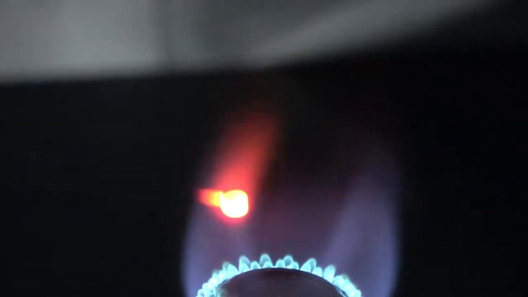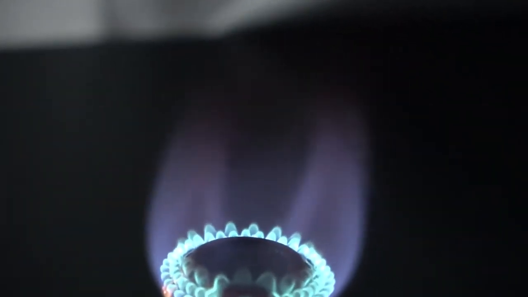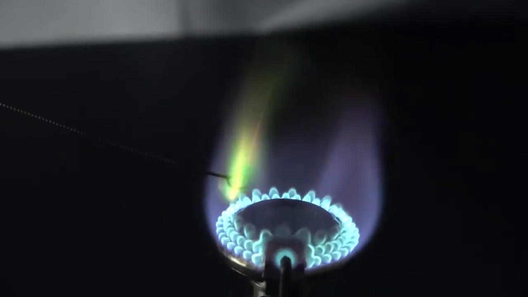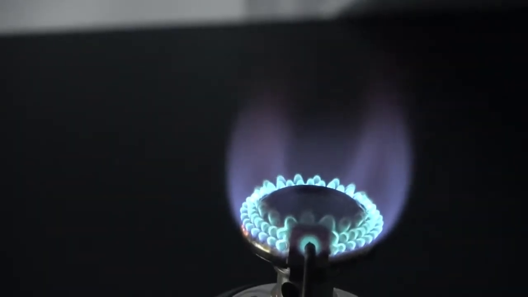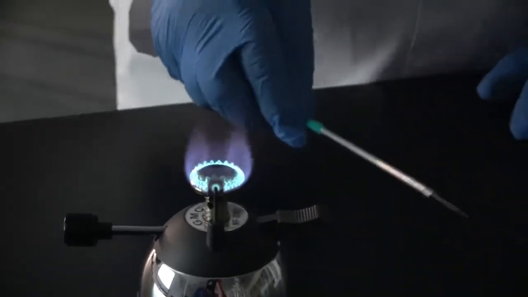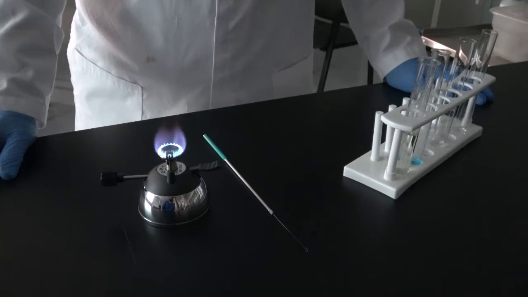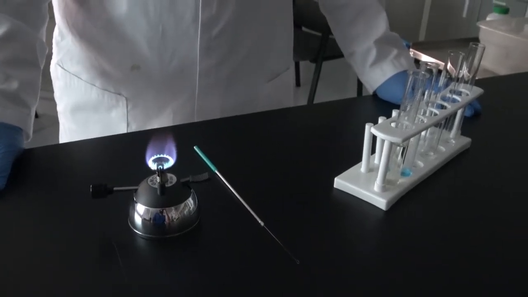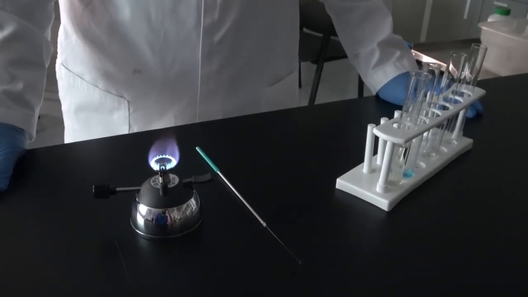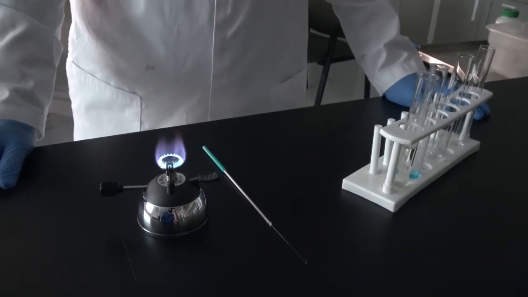Okay, now you have the color. Write it down again. Remember, it's the color that you see right at the beginning when you put the wire into the flame. So now we have the color of the solution and the color of the flame. Next step is to see how each one of them reacts with ammonium hydroxide and ammonium sulfate.